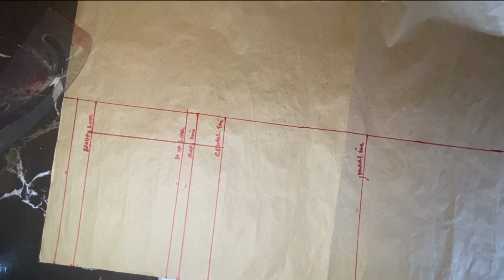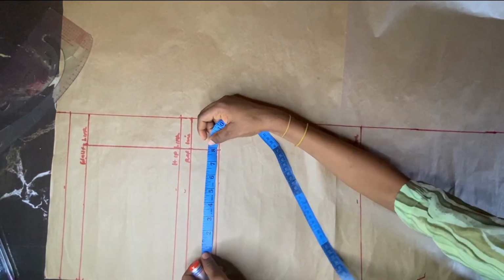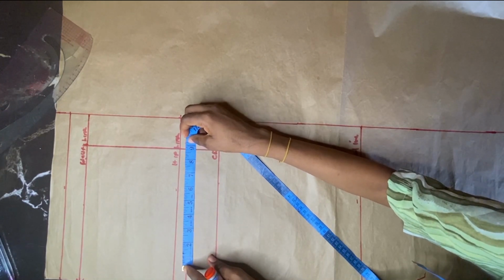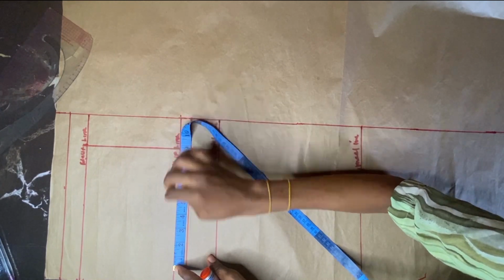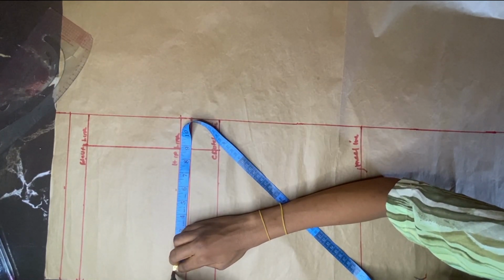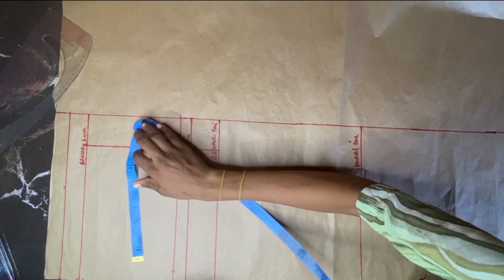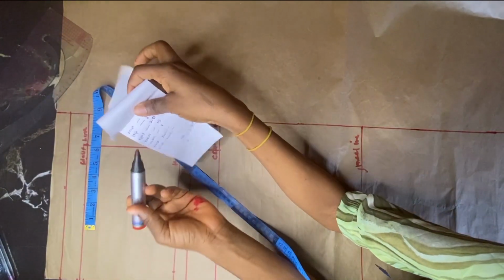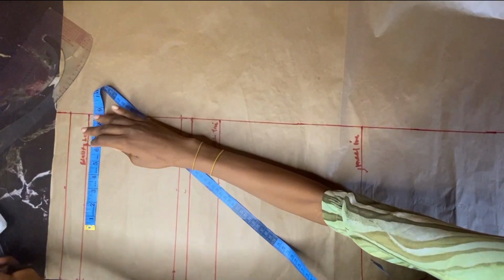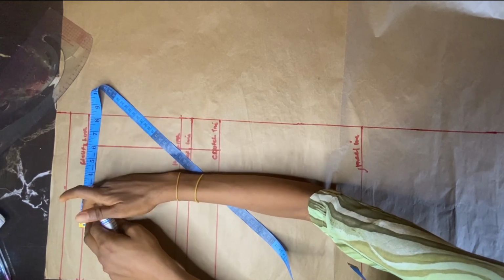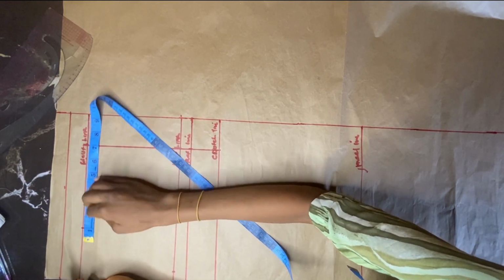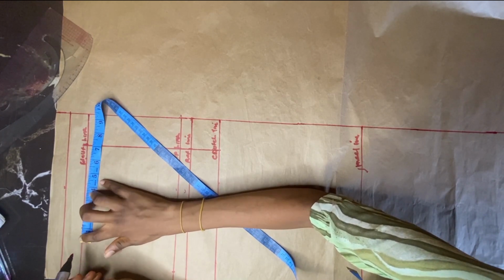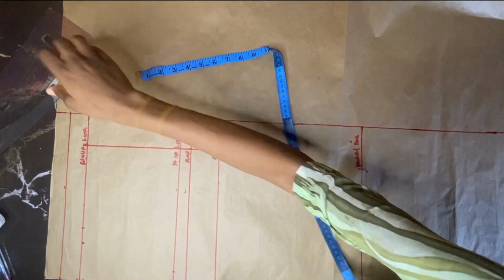The next step will be to take our horizontal measurement, without the seam allowance. I'm going to start by marking my hip measurement, which is my hip circumference divided by 4. That gave me 8.75. Then I'm going to mark my waist circumference divided by 4. My waist is 24. 24 divided by 4 is 6 inches. So I'm just going to mark 6 inches there. Then also our dart intake of 1 inch. So I'm just going to add 1 inch. Altogether it is 7 inches. So that's what I have.